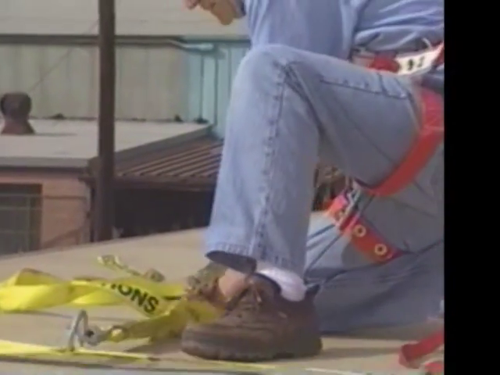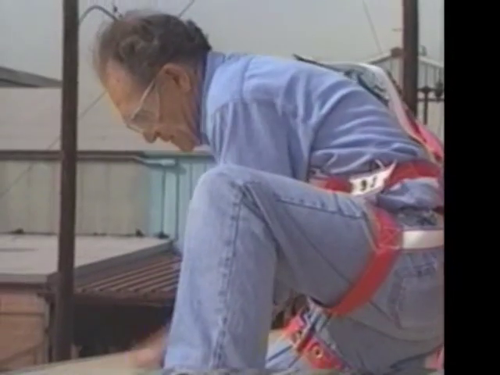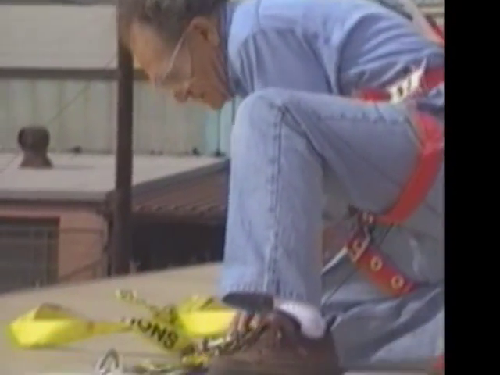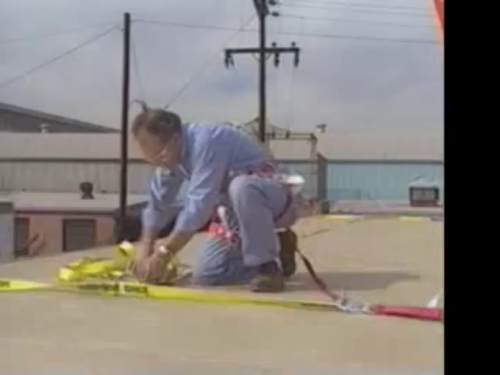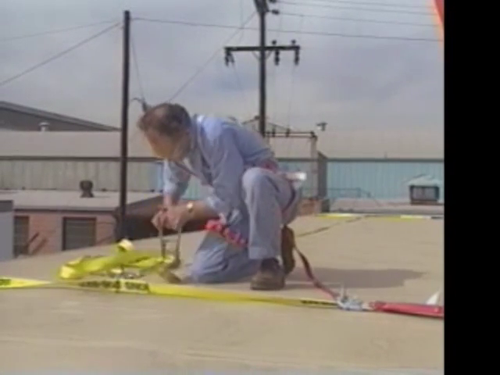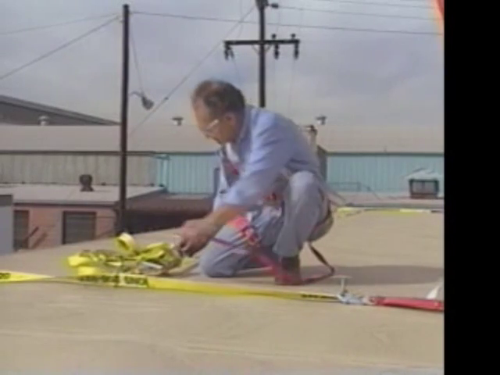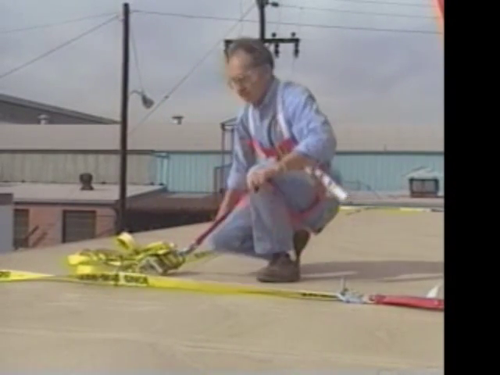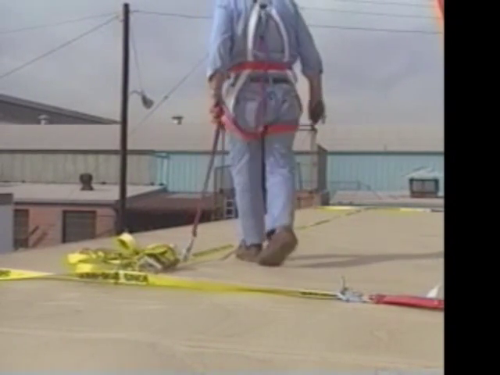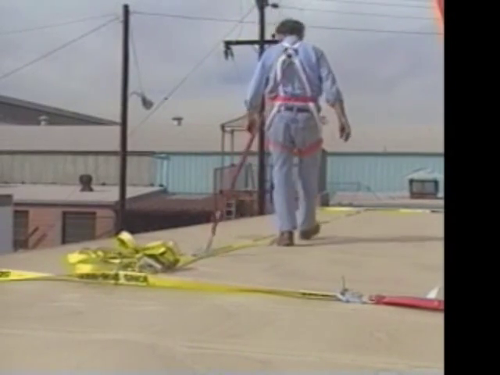Pull the excess strap through the ratchet and then operate it to tighten the center strap securely into place. Reattach the lanyard to the sliding D-ring on the center strap. You can now safely begin your work on the top of the trailer.